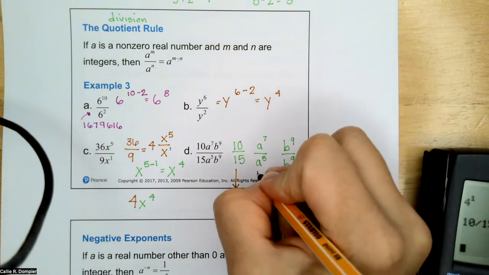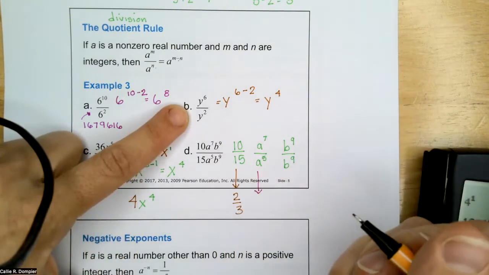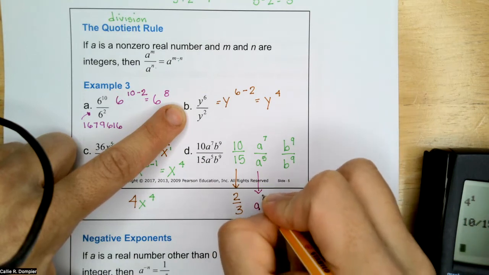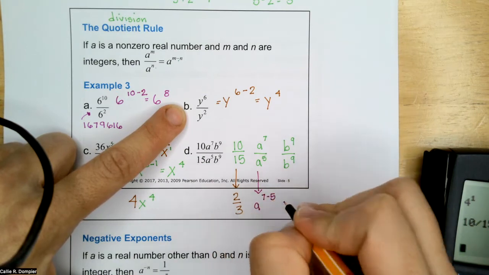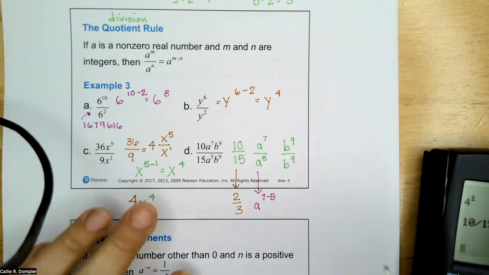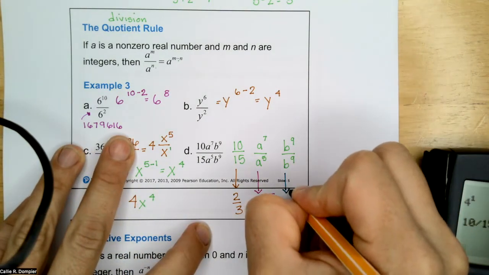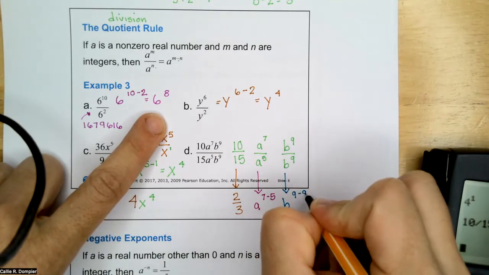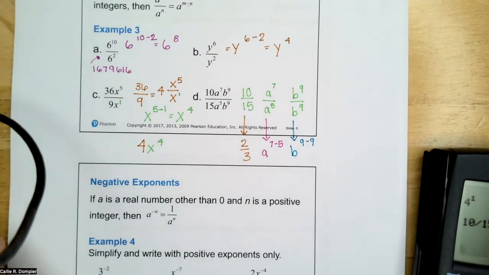A to the 7th over a to the 5th looks just like this one. It's not any more confusing than that. So we're just going to call it a to the power of 7 minus 5. And then we have b to the 9th divided by b to the 9th. So now my base is b, and I'm going to say 9 minus 9. Good? So let's rewrite that again.